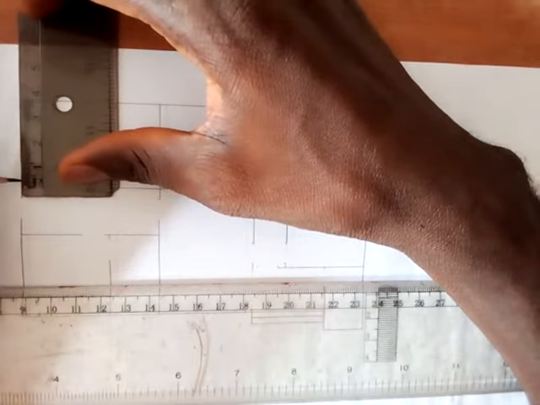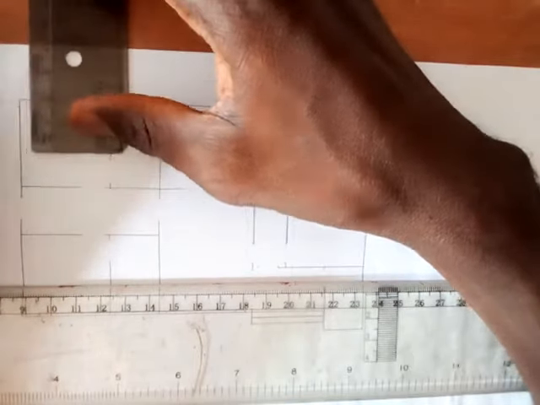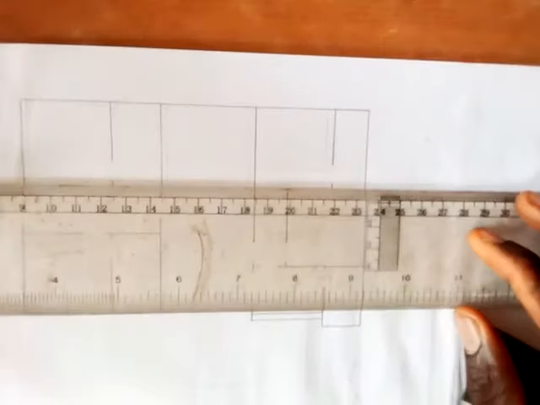So this is 3 millimeters. Okay, and I will draw.